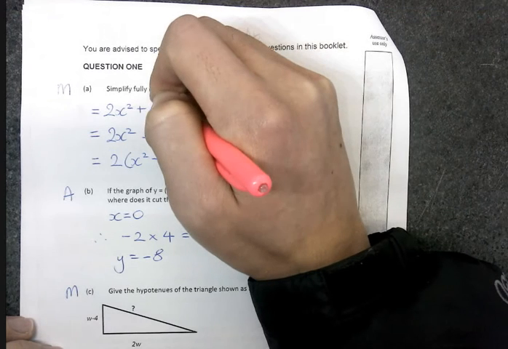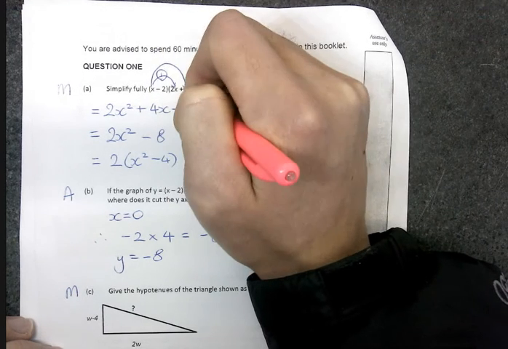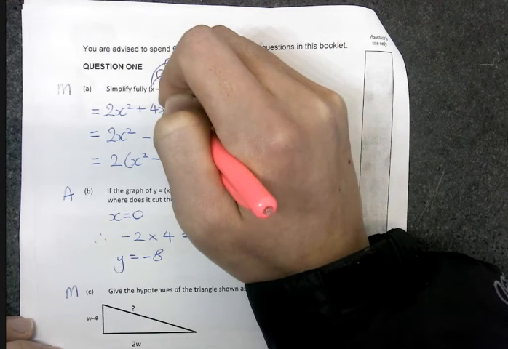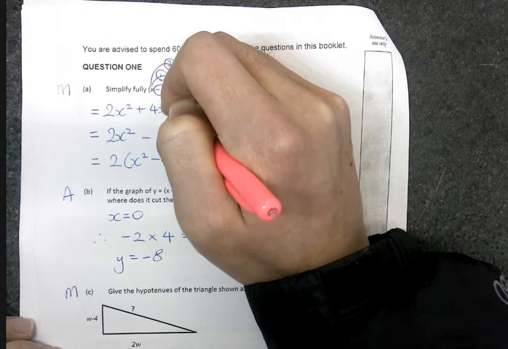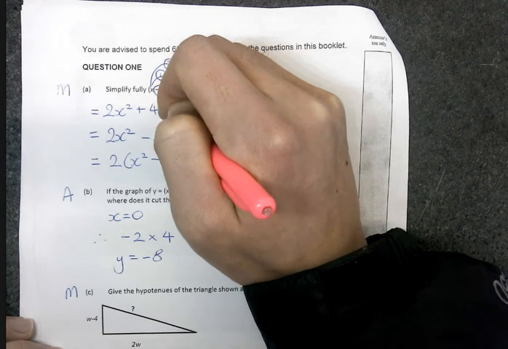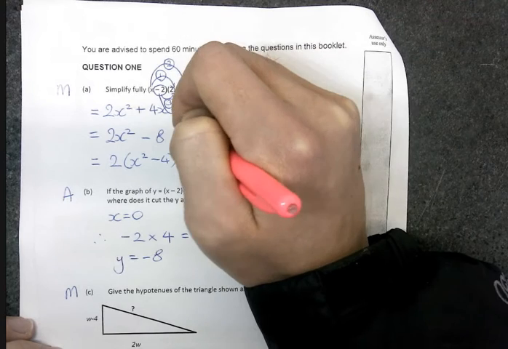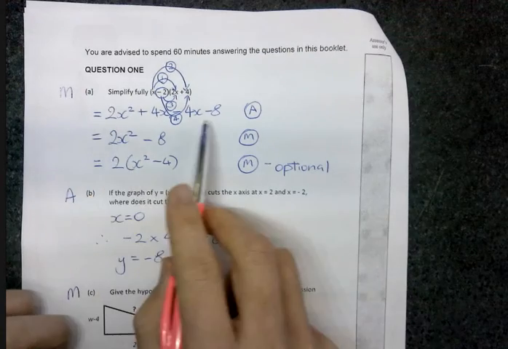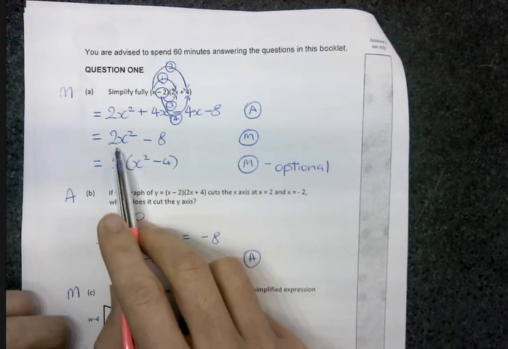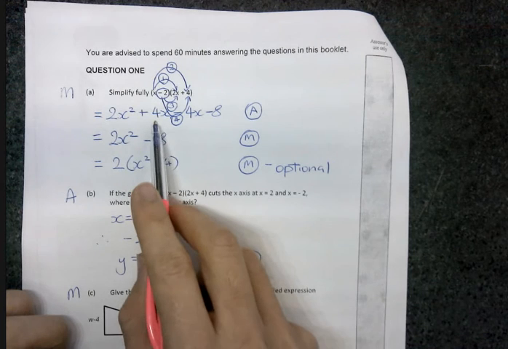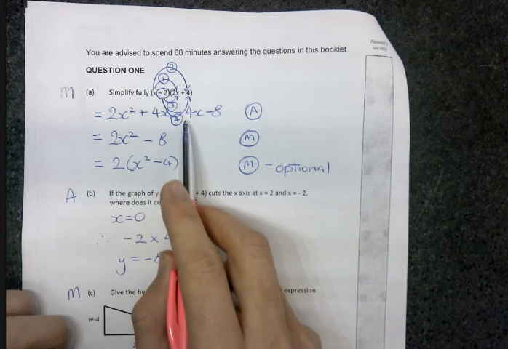Second step would be x with positive 4. That will be the second thing that you would expand. The third thing that you would expand would be negative 2 with 2x. And the last one would be negative 2 with positive 4. Once you have expanded it out into 4 terms, you could simplify it into 2x² − 8 because you got positive 4x taking away 4x.